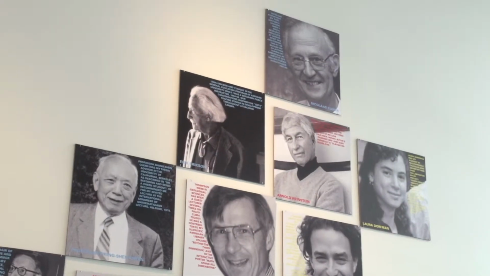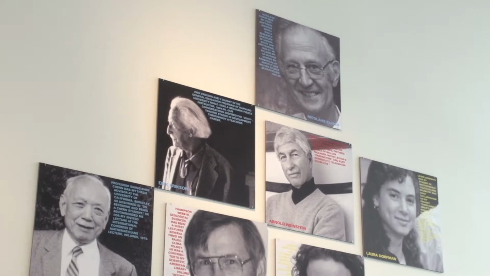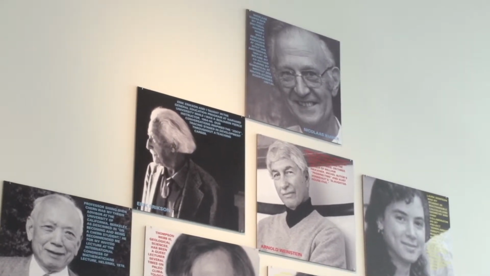At the top is Nicolaas Kuiper, a person my advisor, Professor Chern, introduced me to. He said, "You must meet him because you two think alike." He was a geometer par excellence, and indeed a wonderful friend and collaborator.